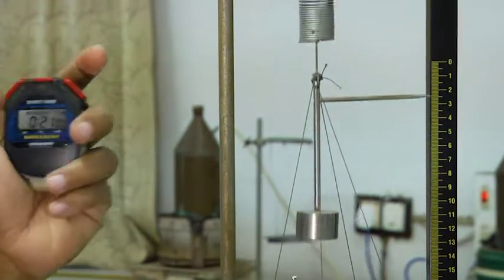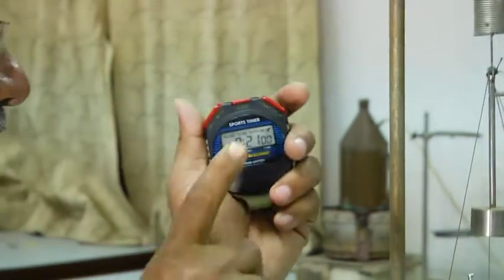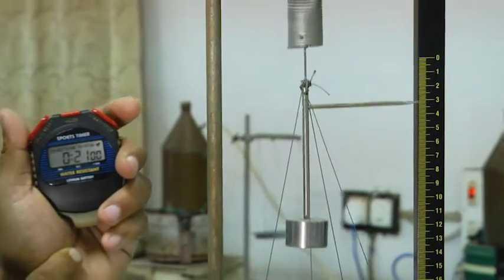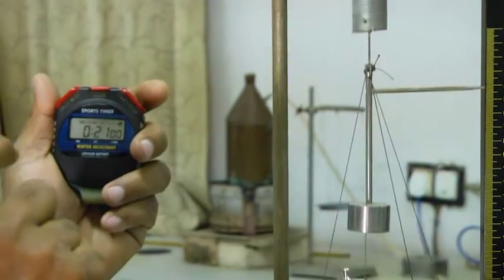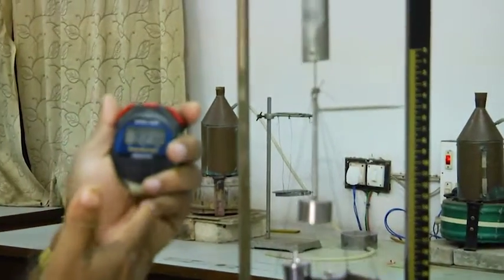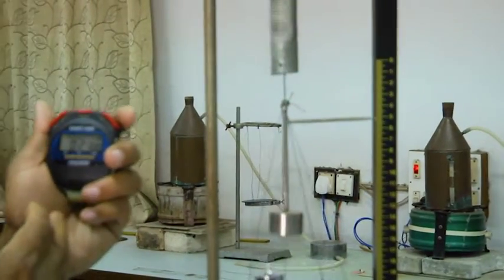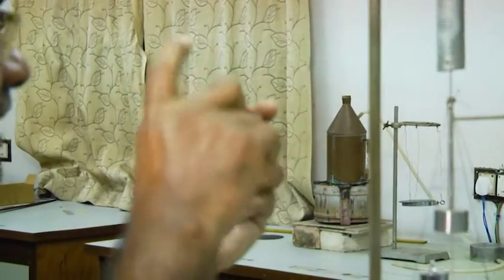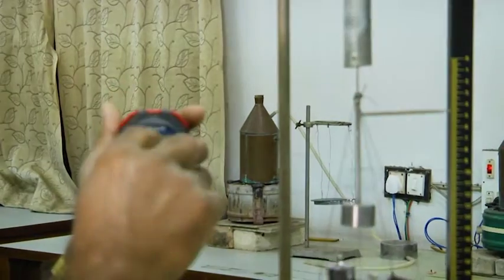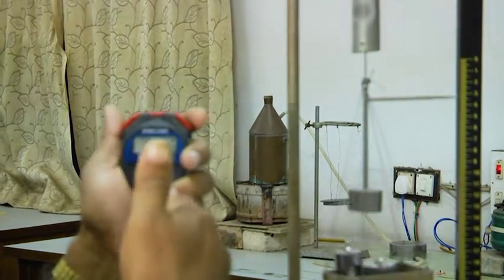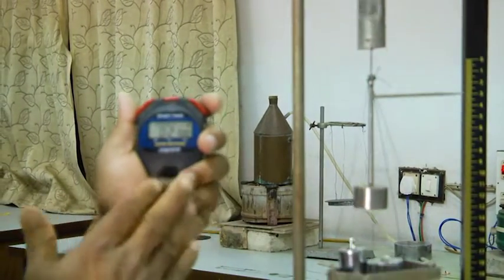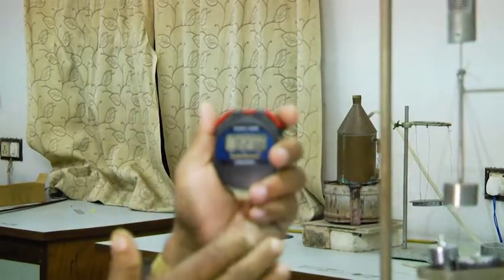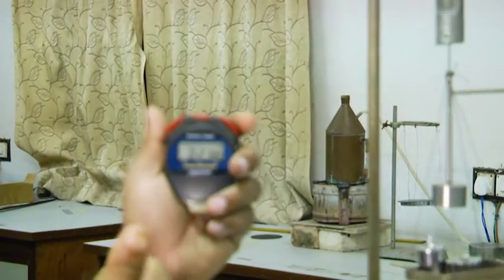So, I will just stop it. You see starting and stopping. At these two points I think there will be some mistake. To distribute this mistake over the total count, it is always better to take a higher number of counts. I have taken 30, but you can take 50. If you take 50, your result will be better.